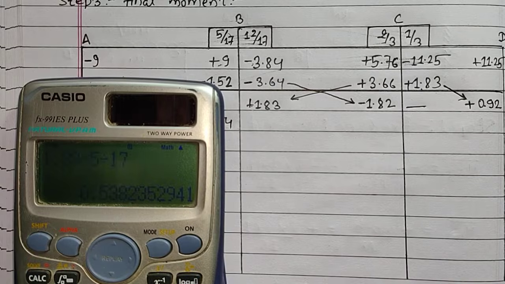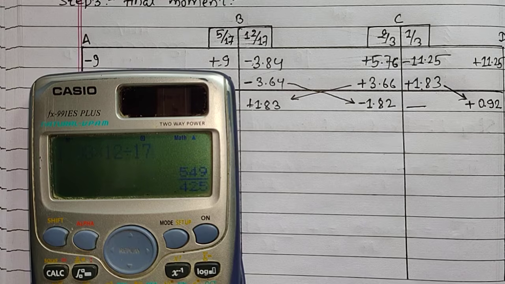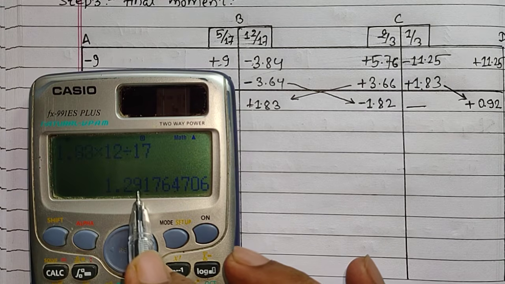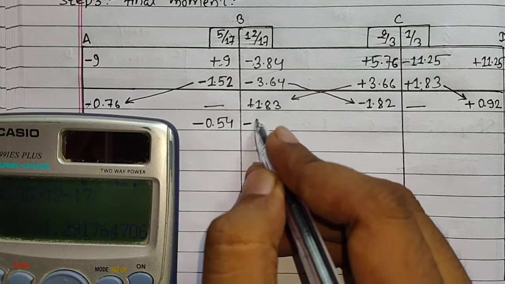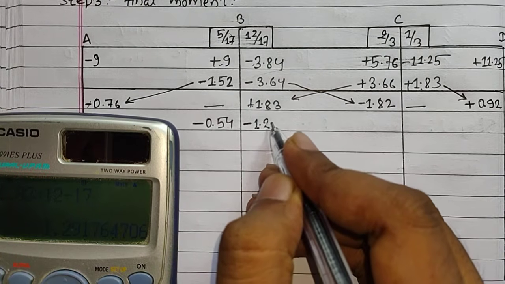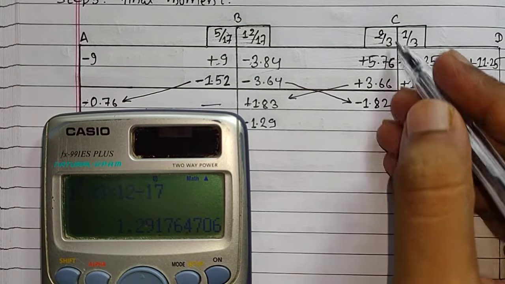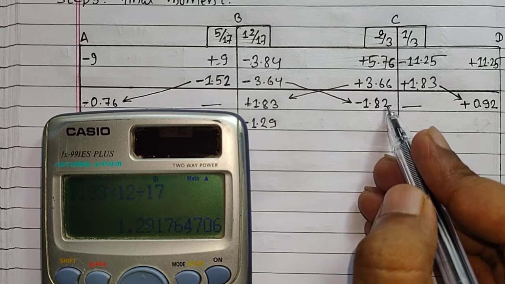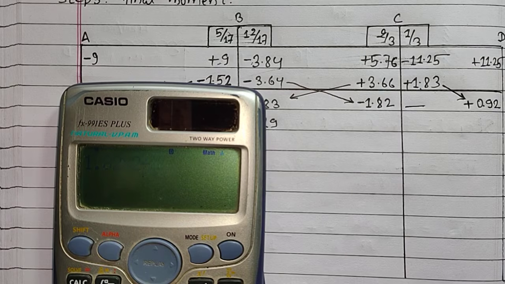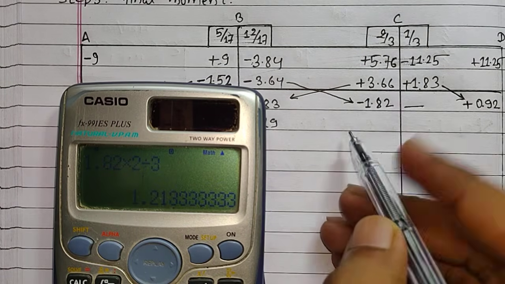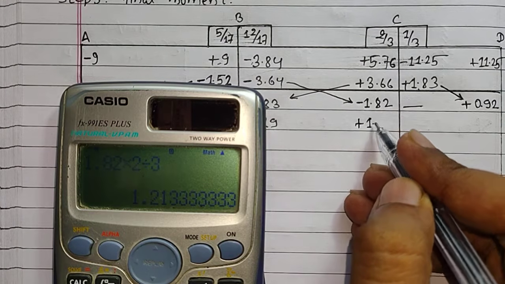Again 1.83 into 12 upon 17, we will have here 1.291, so we will write here 1.29, and this is positive, so minus 1.29. After that, again we will move this at joint C. Here we have minus 1.82, so multiply 1.82 into 2 by 3, and it is in negative, so we will need to write in positive, so we will have here plus 1.21.